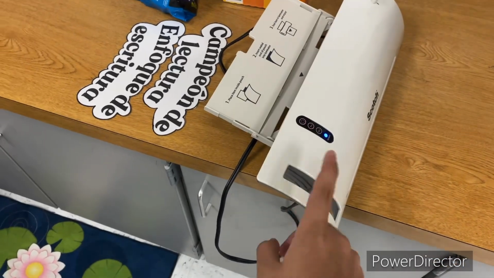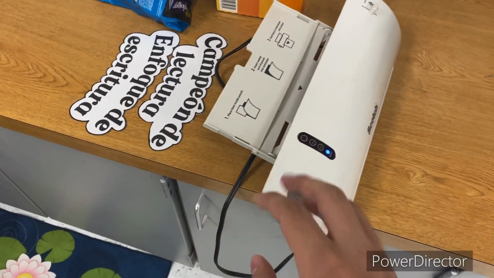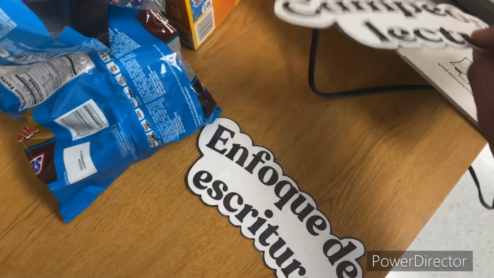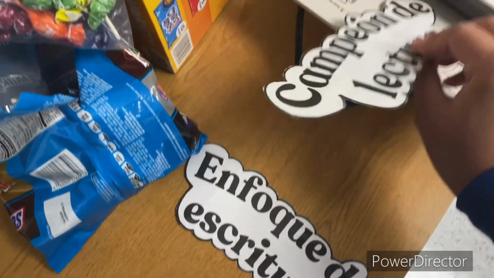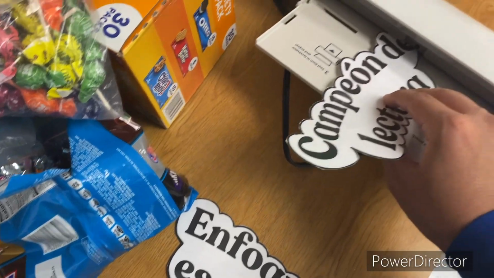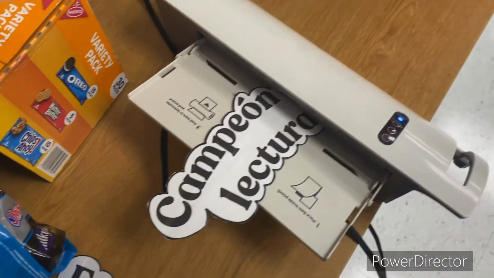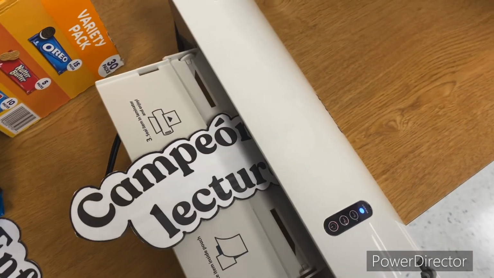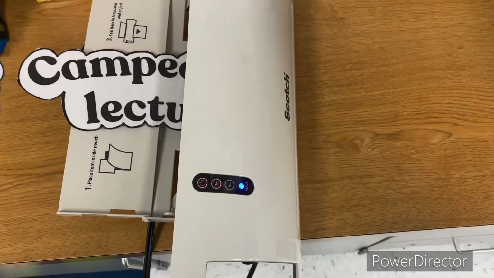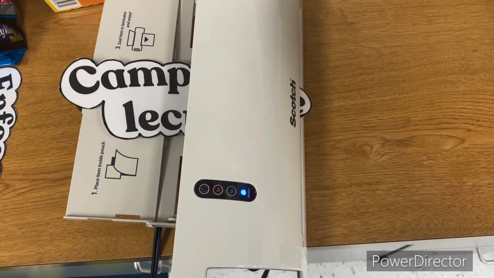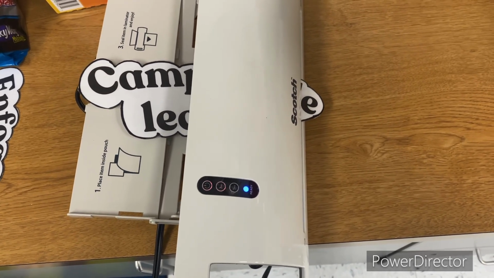Actually, blue light is on, so we're gonna go ahead and try this out, see if it works. So this, and obviously instead of doing it this way, I'm gonna go ahead and do it this way. I'm gonna hope that I don't start a fire or nothing. Let's see. Okay.